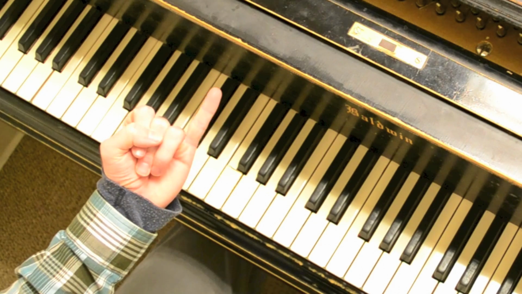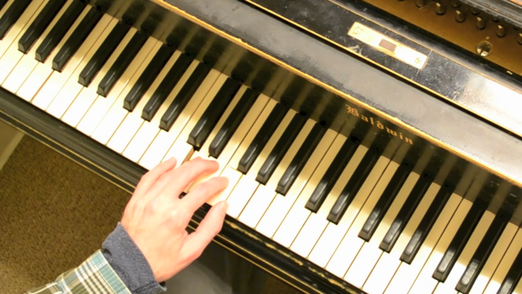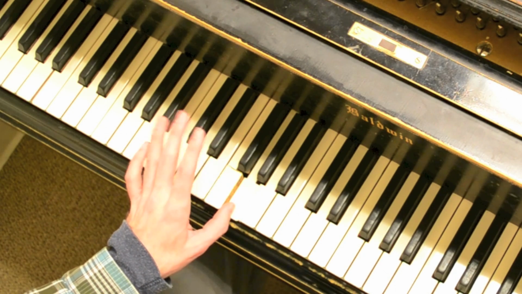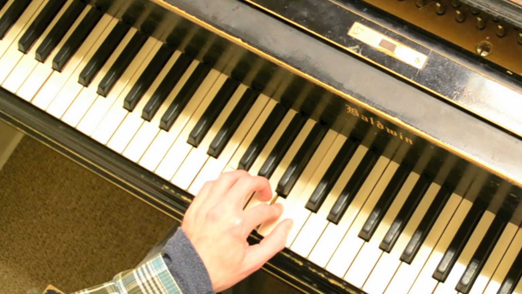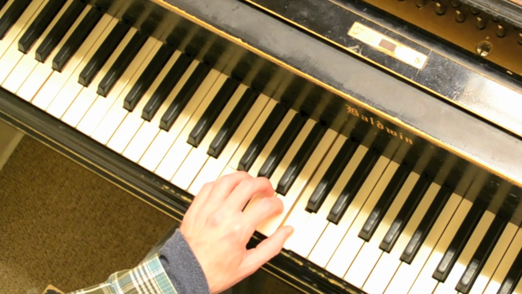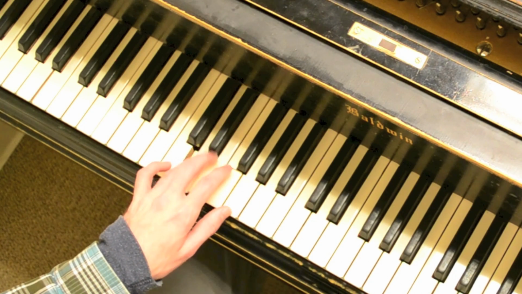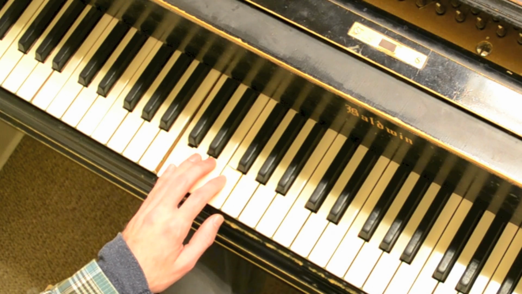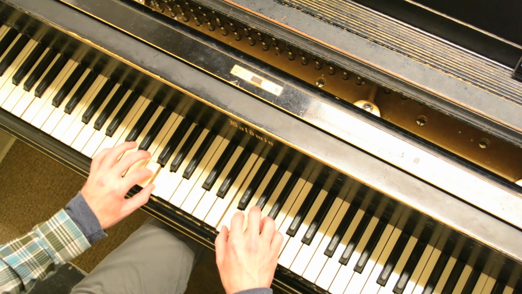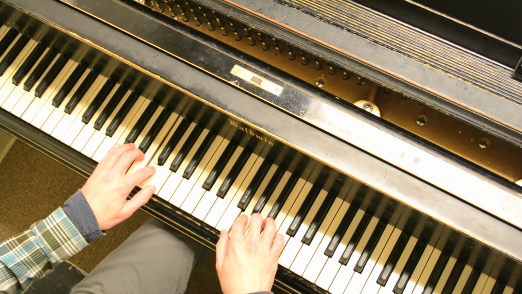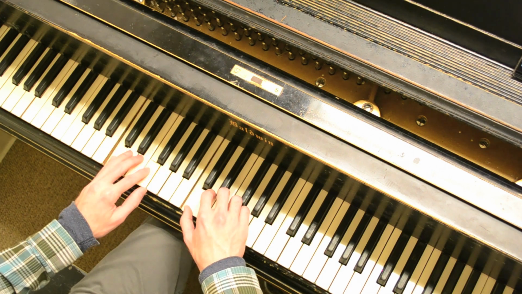So starting with your left pinky on lower C, play all the way up to G, then cross your middle finger over to A, complete the chord, and back down, cross under. So you see how it's the same? Both hands are doing exactly the same thing, but reversed.